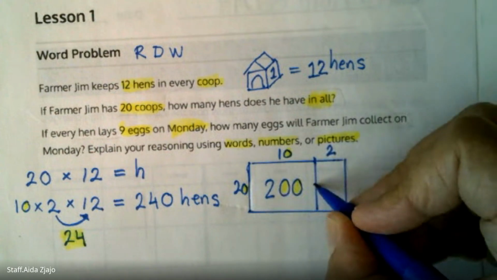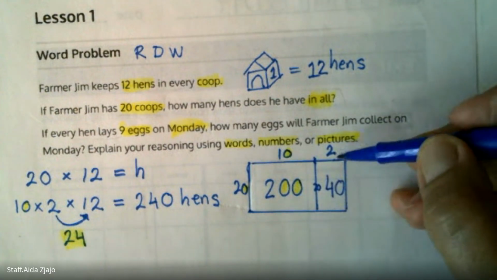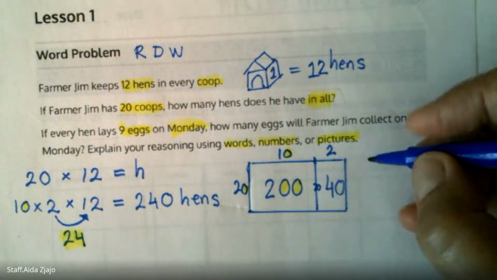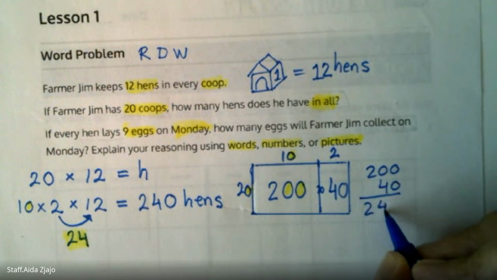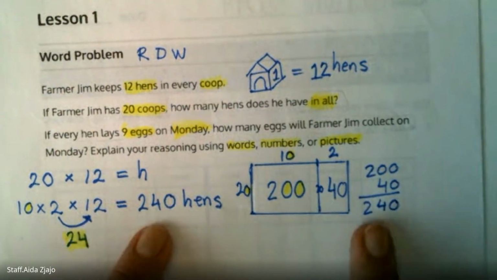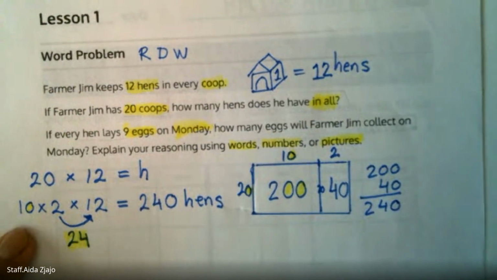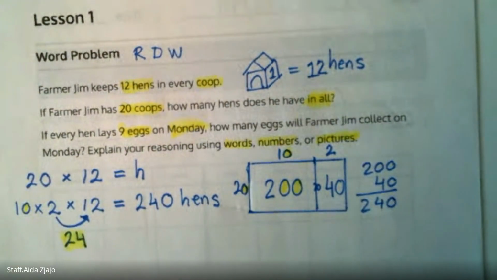And 20 times 2 is 40, which makes two 20s, 20 plus 20 is 40. So now you add this 200 plus 40 equals 240. And so we checked our answer by area model and by decomposing numbers, to multiply the digits and then by the power of 10. Okay, so now we know part one is done.